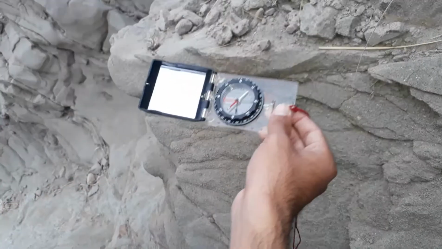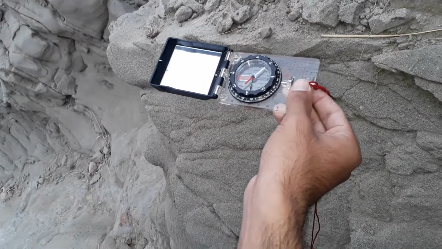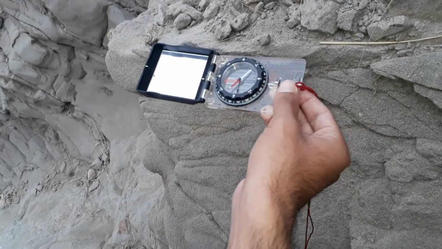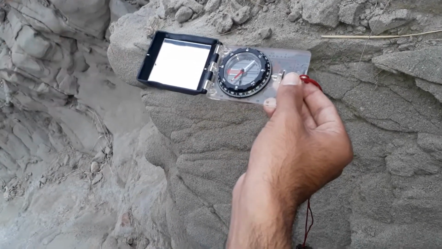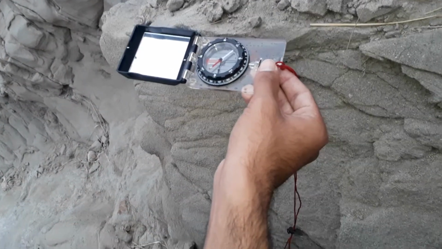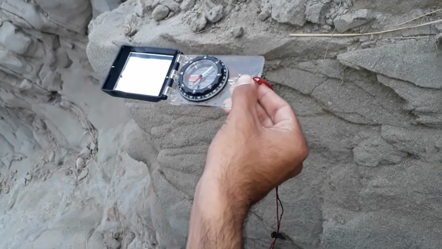Guys, before trying to find the strike of the strata, we first have to know what strike is. Strike is basically an imaginary line on the inclined plane. So we have this sandstone bed which is inclined, and we have to hold the compass on an imaginary plane.